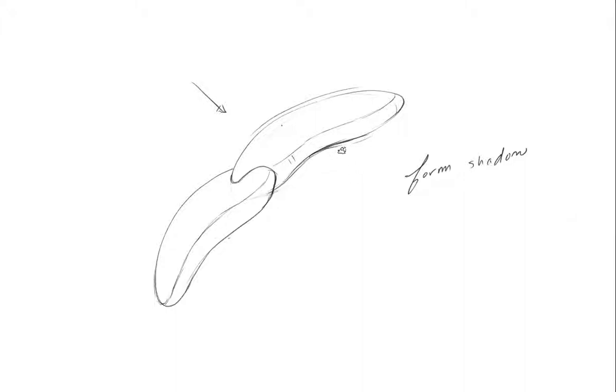Now, for drawing one, I'm not interested in teaching rendering technique. What I'm interested in is an understanding of shading that would lead to a really graphic representation, okay? So we're going to be pursuing a kind of graphic shadow language.